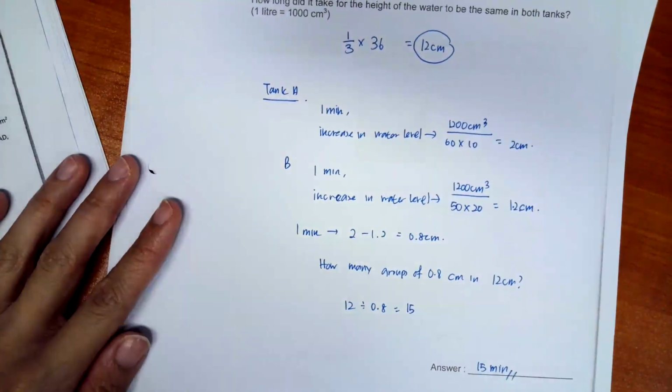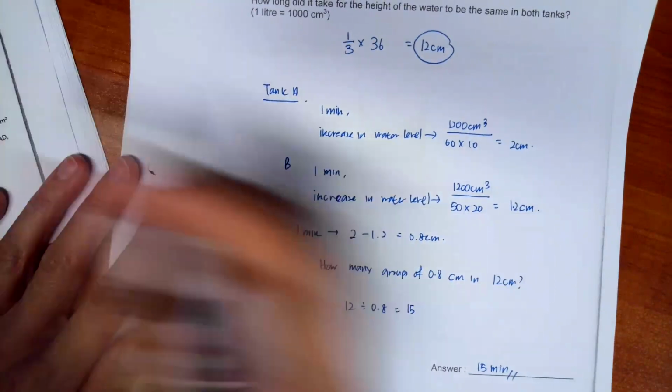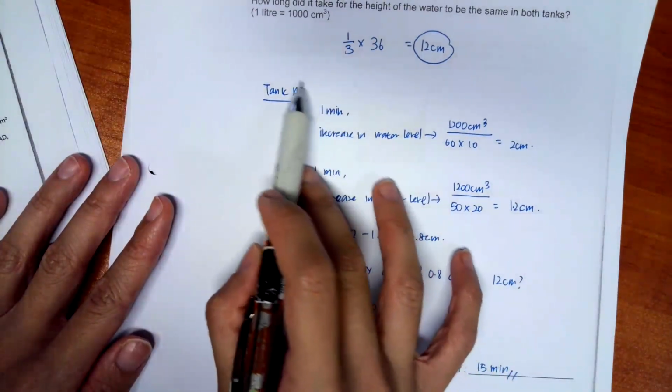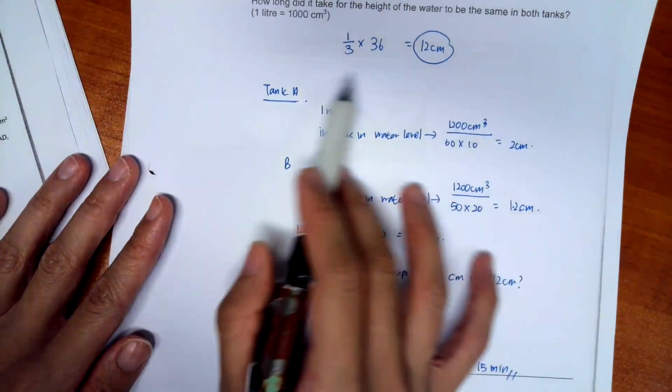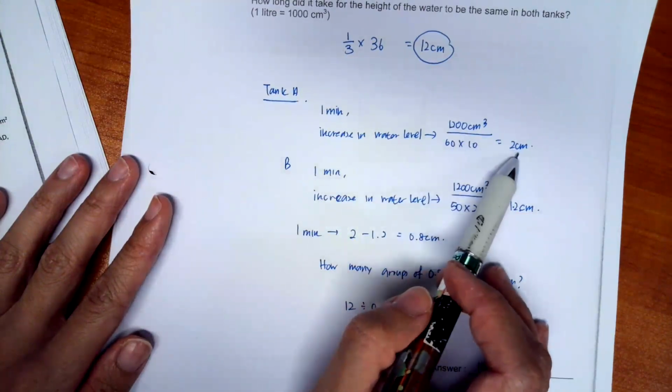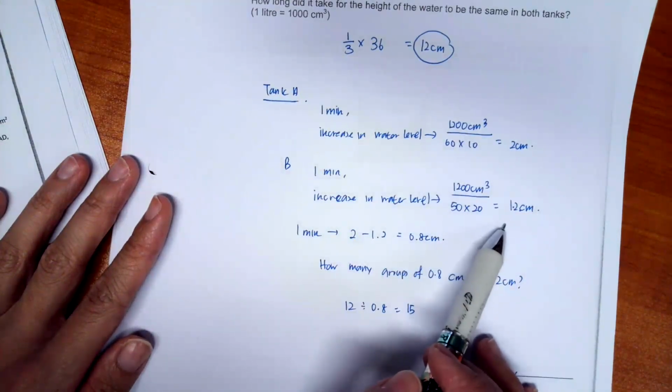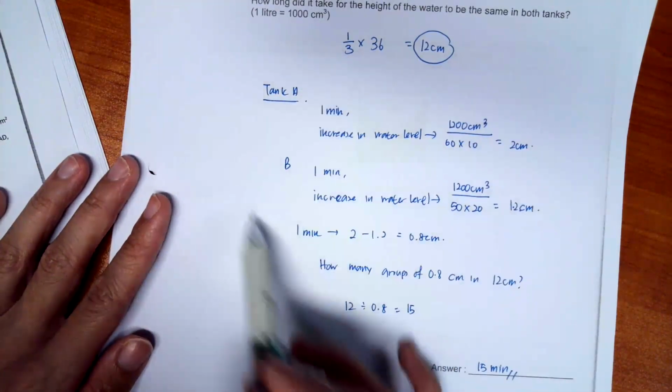So this is the idea of catching up. In order for catch up to happen, the one that needs to catch up, the slower one, needs to increase more than the one that already has more in order for it to catch up. Okay.